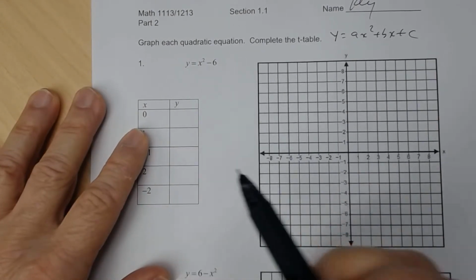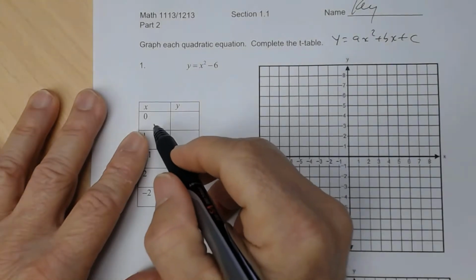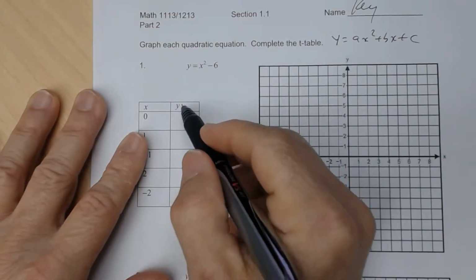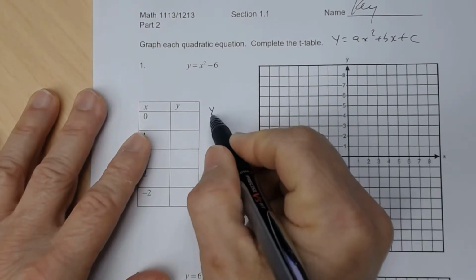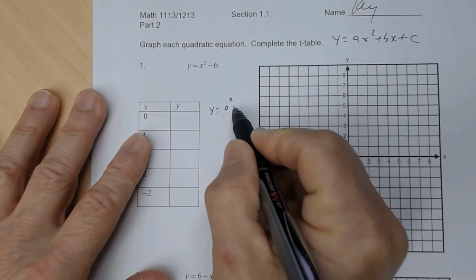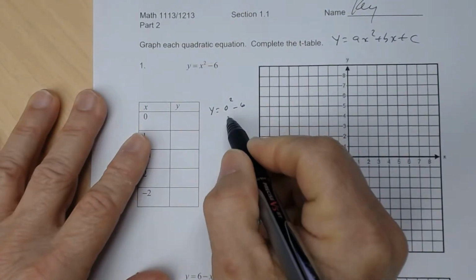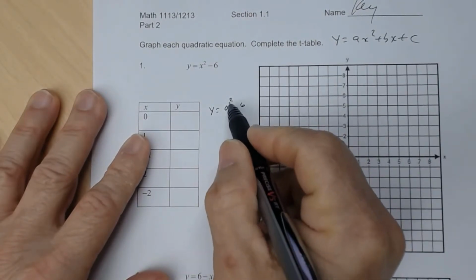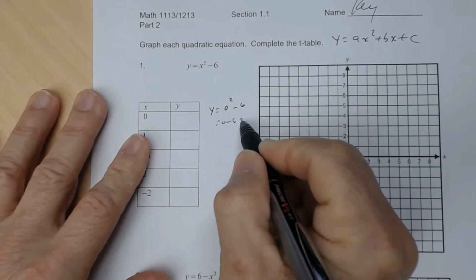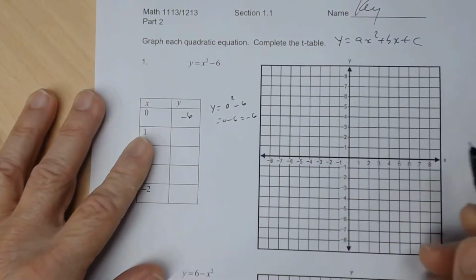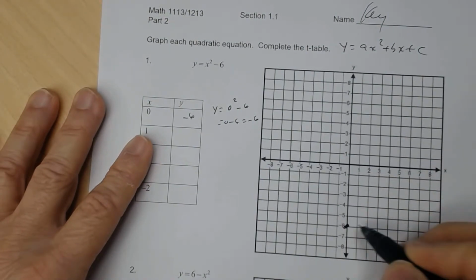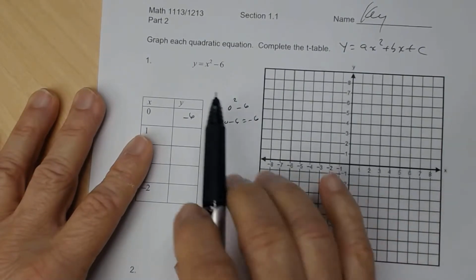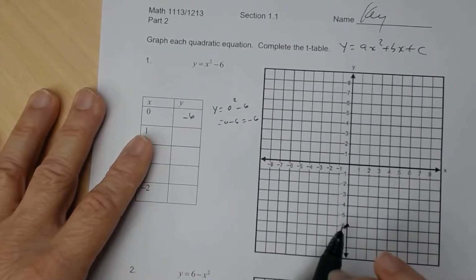So if x is 0, again, just like we did before, you're going to just substitute the value of x into the equation. So when x is 0, I get y equals 0 squared minus 6. And then remember, order of operations, you can do exponents before you subtract. So 0 squared is 0. 0 minus 6 is a negative 6. So I'll plot the point 0, negative 6. Okay, so there's the point 0, negative 6. Now, the directions don't say anything about labeling, so if you just plot the point, you're good.